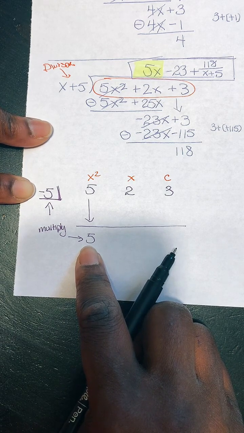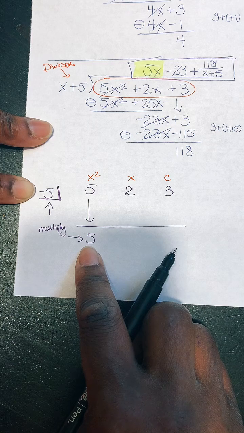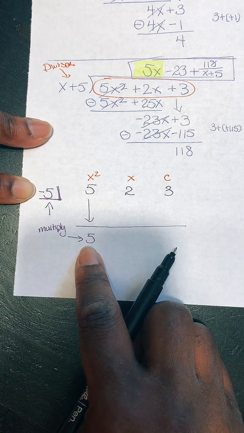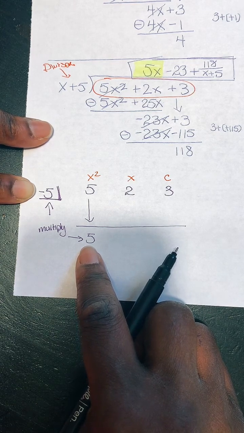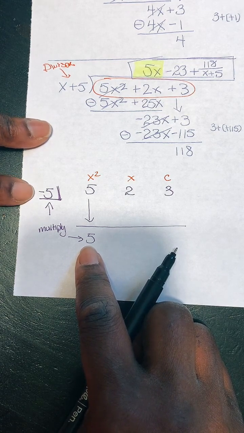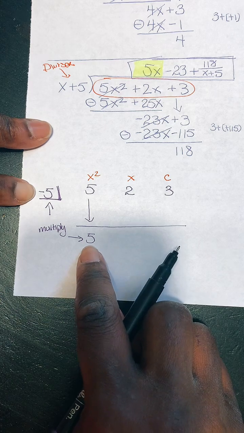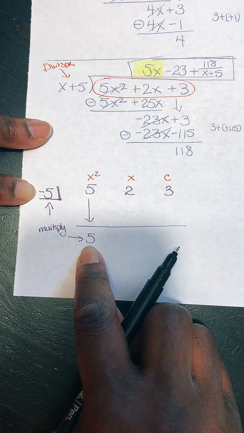Okay, good perfection, negative 25. Make sure we're multiplying. So negative 5 times 5. Good, negative 25.